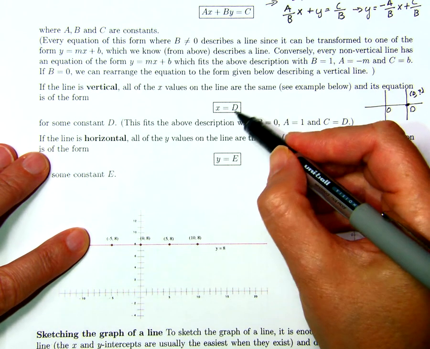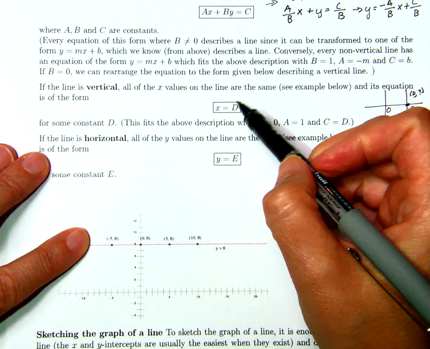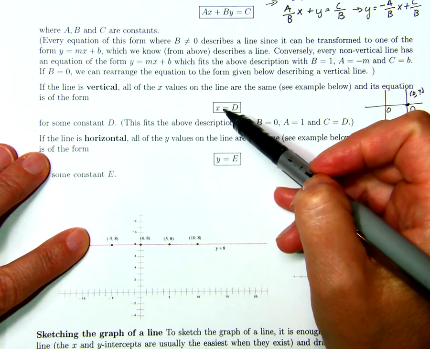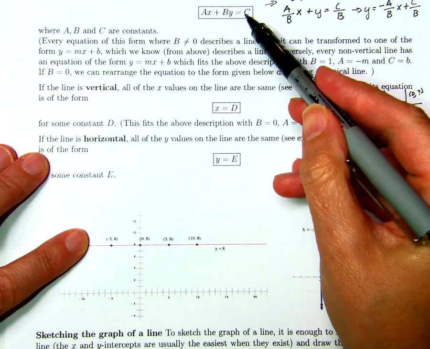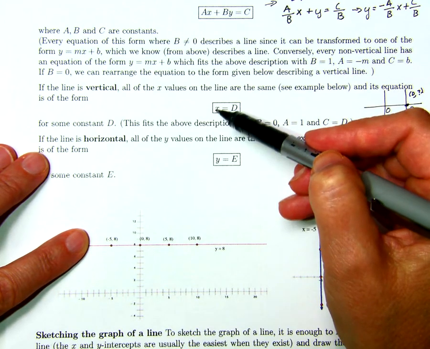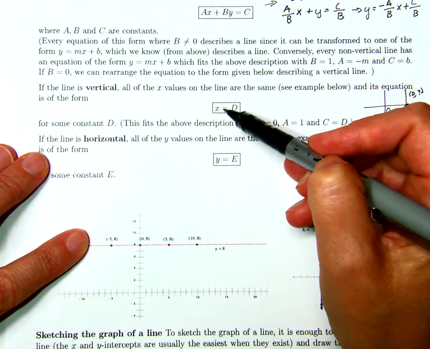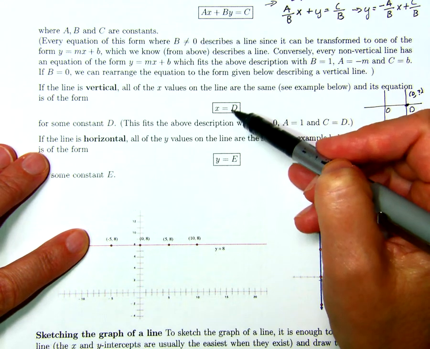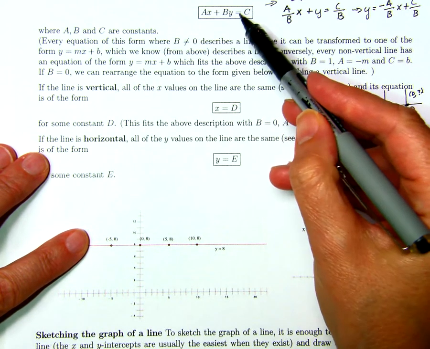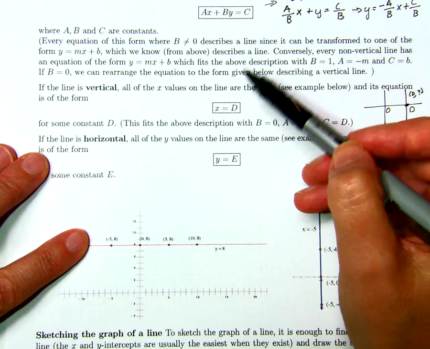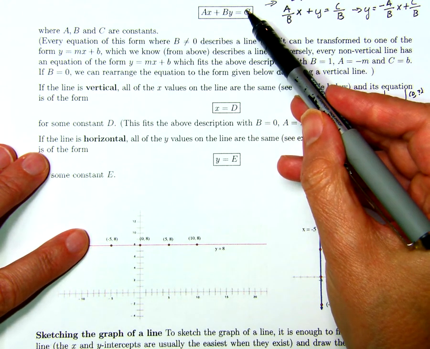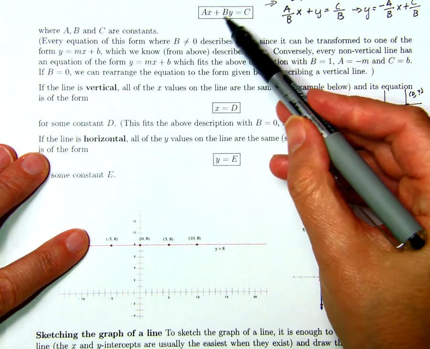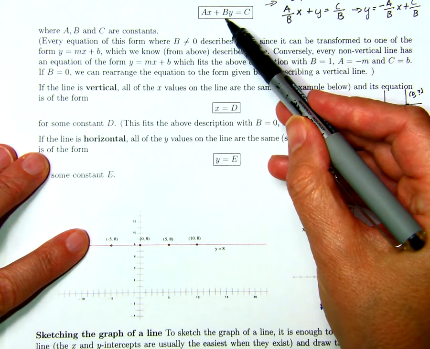So this fits into the general equation of a line. We have x equals here, if we let d equal capital C here, and let a equal 1 and b equal 0, we see that this is a degenerate form of the general equation of the line. So every line has an equation of this form, and every equation of this form with b not equal to 0 is certainly a line.